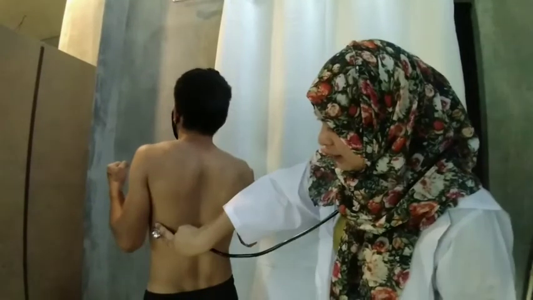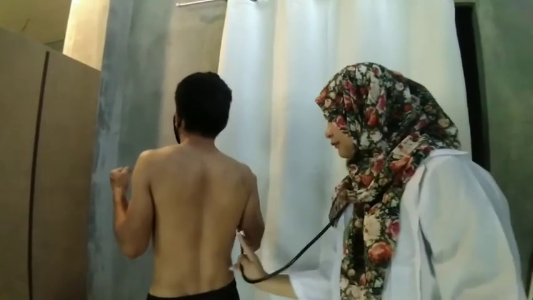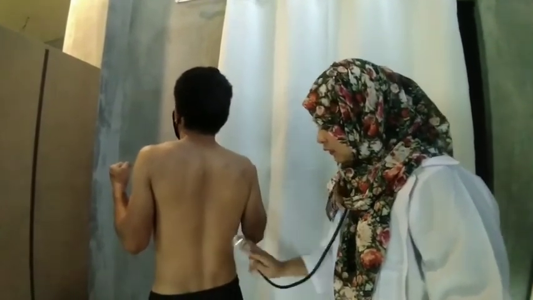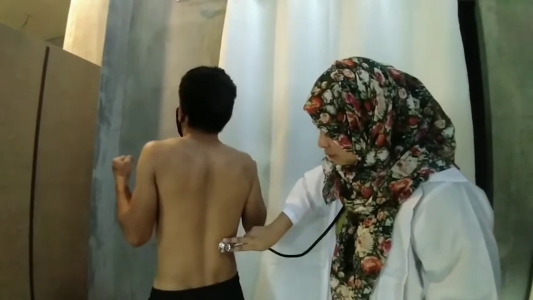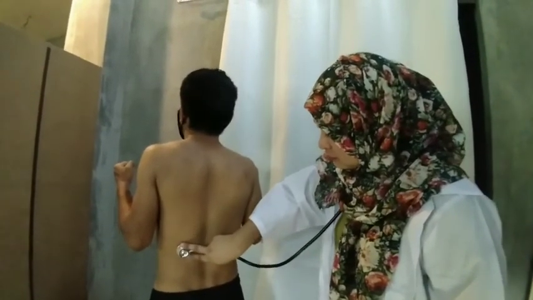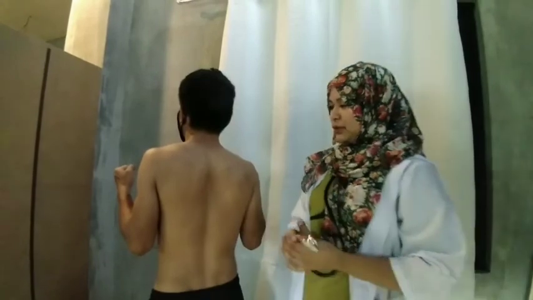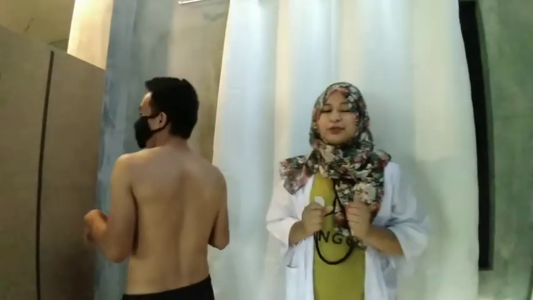The mid axilla, down here. Okay, sir, thank you. So that would be our respiratory assessment. You should always make your patient comfortable after that, and then wash your hands and take notes of your observations.